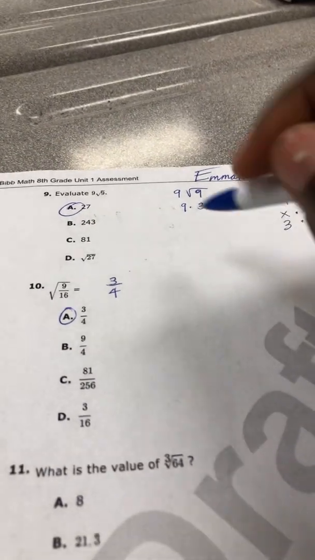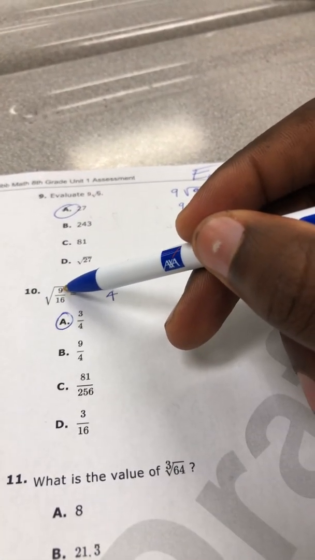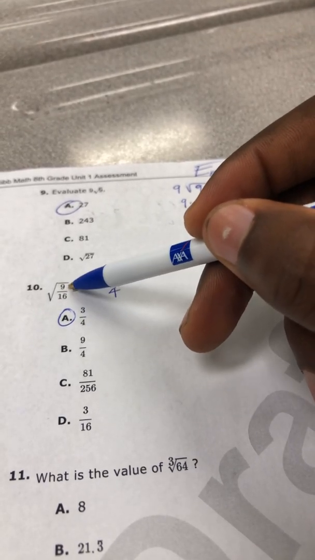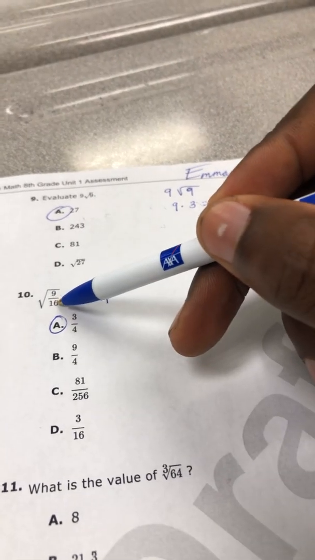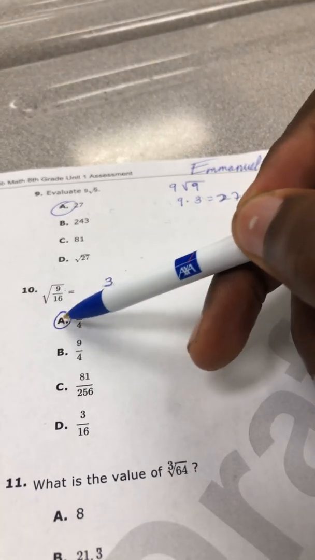And for number 10, we're still dealing with square roots. So we have a fraction, but it's all under square roots. So we're doing them individually. The square root of 9 is 3, and the square root of 16 is 4, because 4 times 4 is 16. So that's how we got 3 over 4.